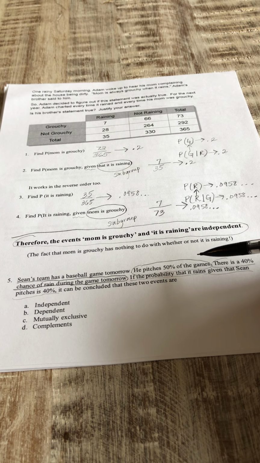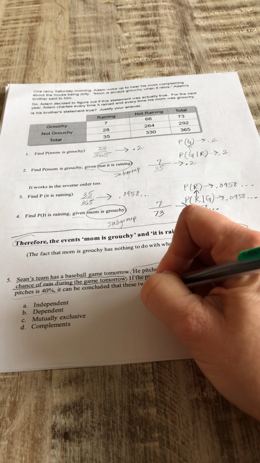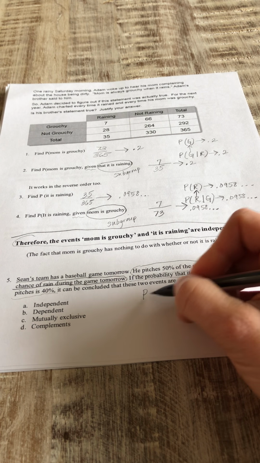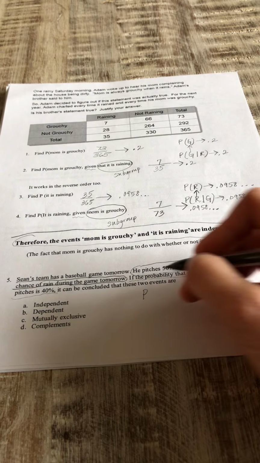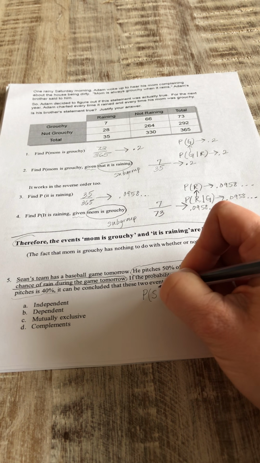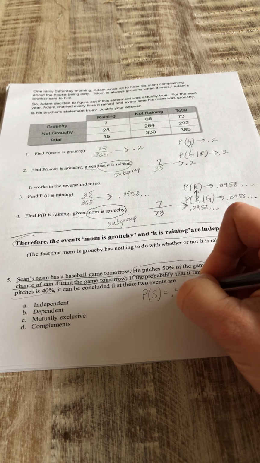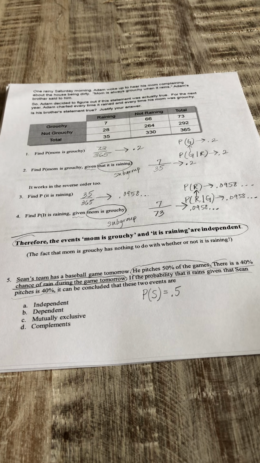So how about we use S for Sean pitching? I don't want to use P because then it looks a little weird, right? Then we would have two P's in our probability. So how about we say that the probability that Sean pitches is 50%, which would really be 0.5 as a decimal, all right?